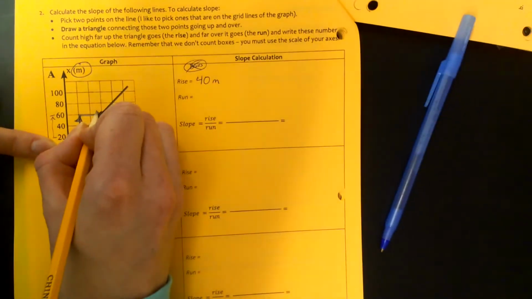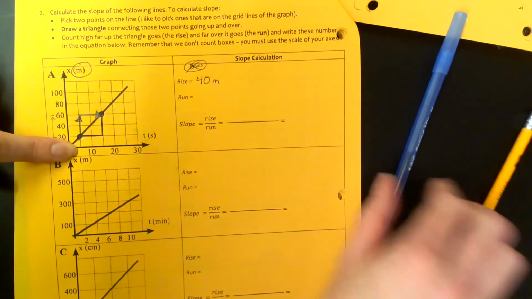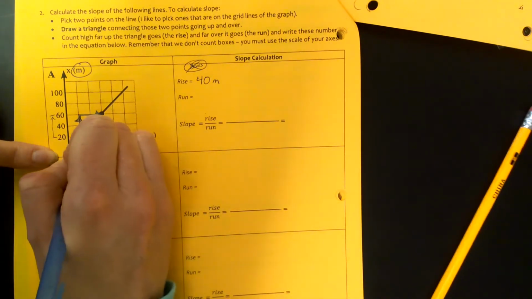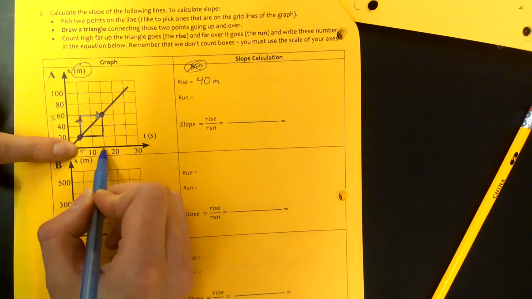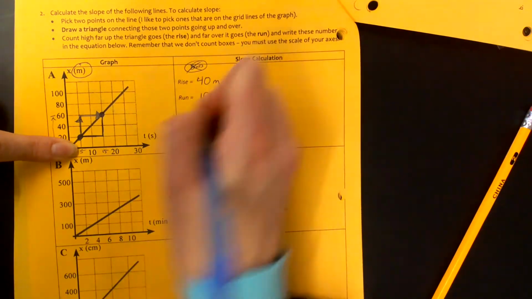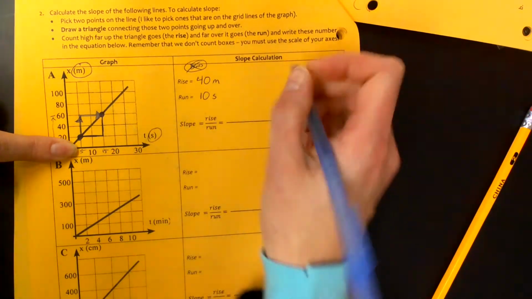Now my run goes this way. And I picked, let's see, that's 10 and 20, so this must be 5 and 15, right? All right, so I started at 5 and I ended at 15, so my run is 10, and then I need a unit, and that's seconds.